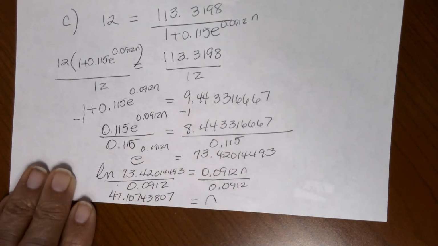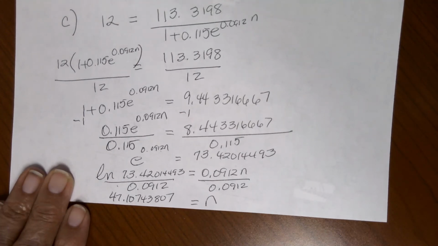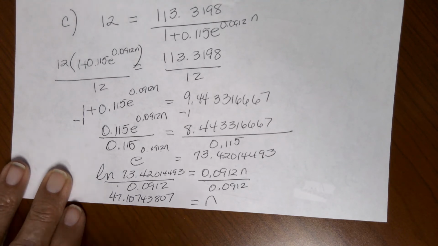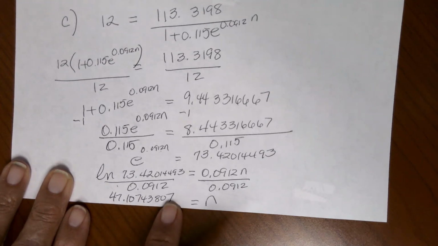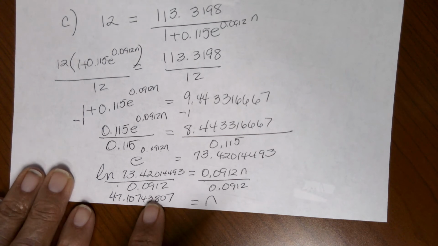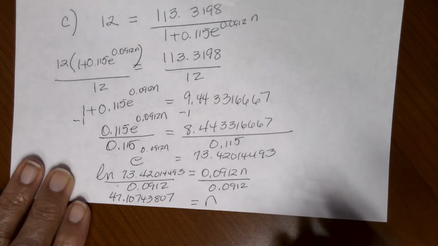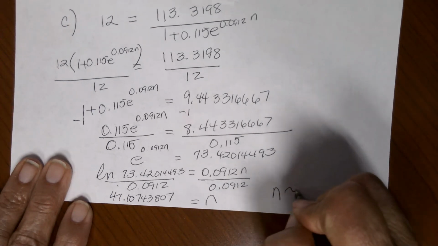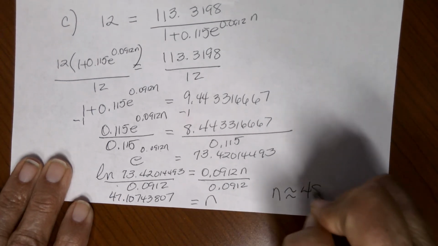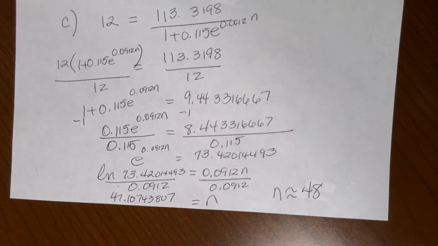It asks how many people must be in the room before the probability that no two people share a birthday falls below 12%. On this one, you have to be careful because we're talking about people here, and you don't want parts of people. So when you round this one, you want whole people. You round it up to the next whole person. And that should be the last part of this problem.